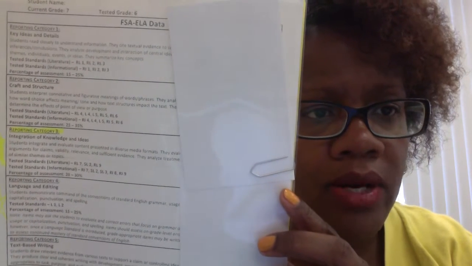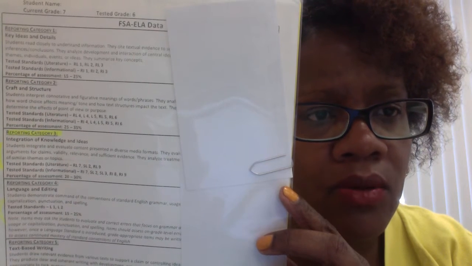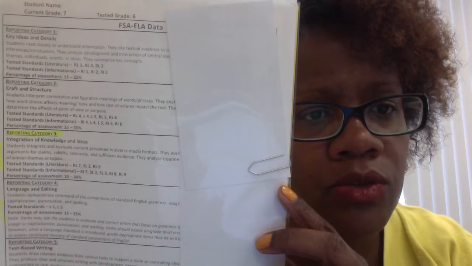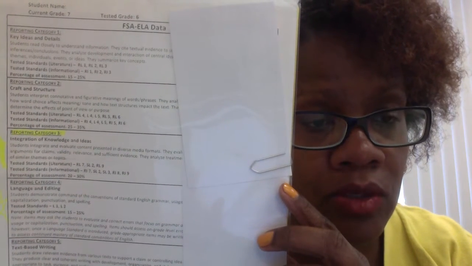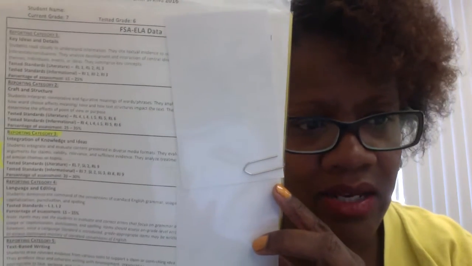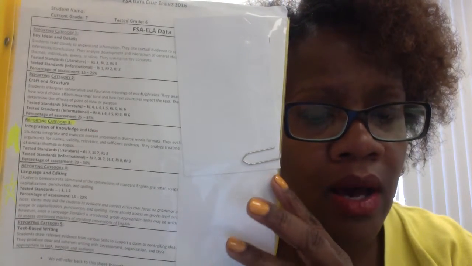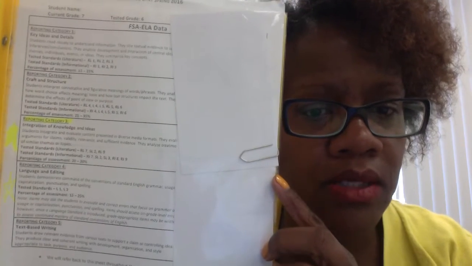So, for reporting category 1, you are going to put the scales for reading literature 2, reading literature 3, and then reading informational 2 and reading informational 3. I will show you what it looks like, but just so you get an idea, it follows a pattern. You'll have five cover pages, one for each of the reporting categories.